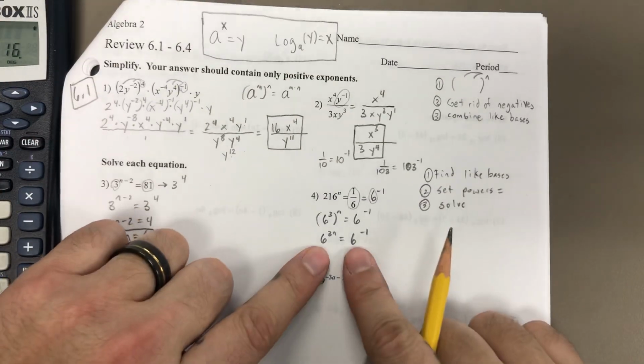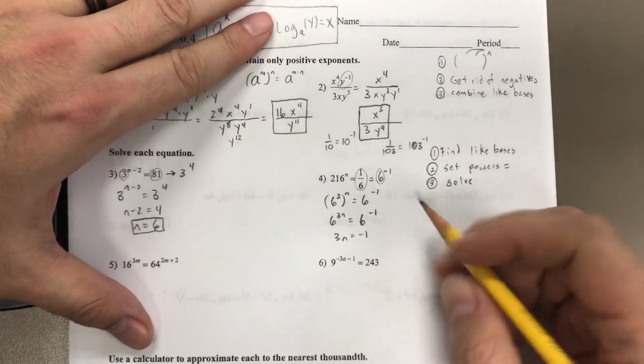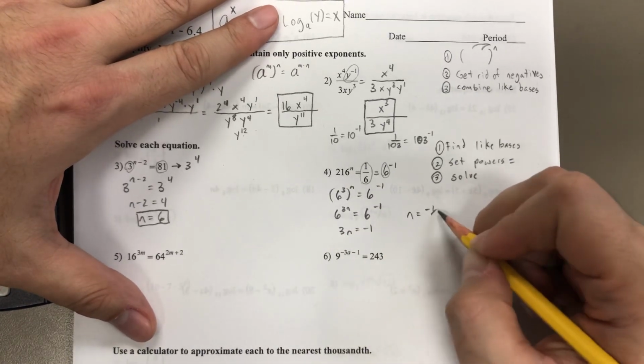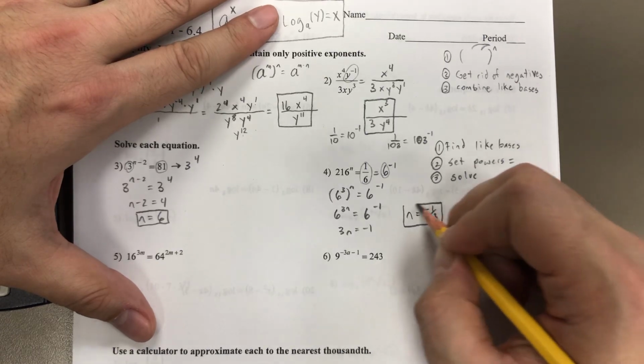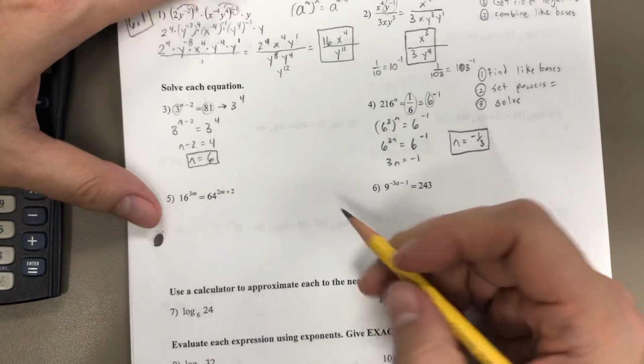And once I have the like bases, I can just set these two equal to each other. So 3n is equal to negative 1. And then I just solve for n. So I divide both sides by 3 and I get my answer. n is equal to negative 1/3. All right, so that's the 4th problem. Now let's go on to number 5.